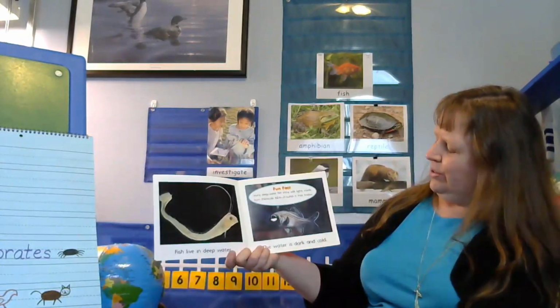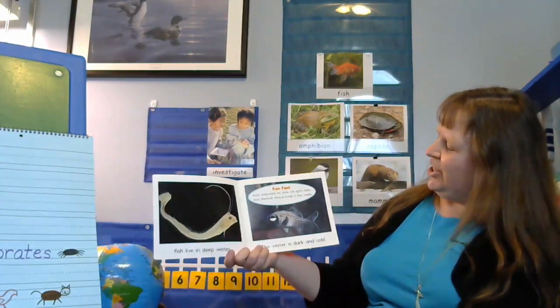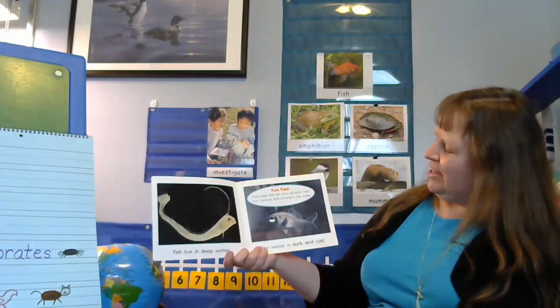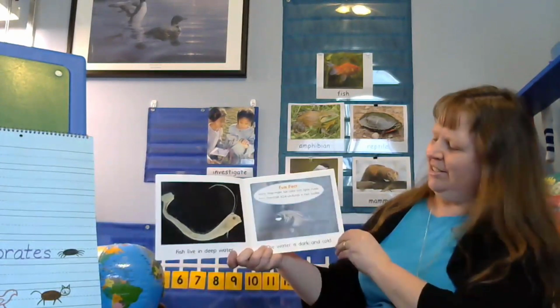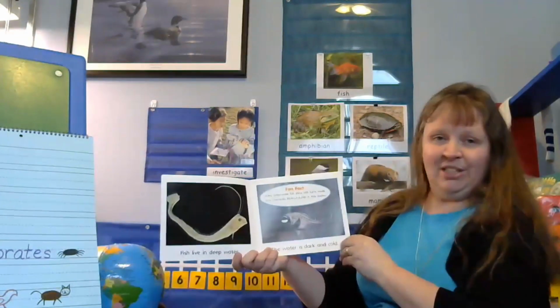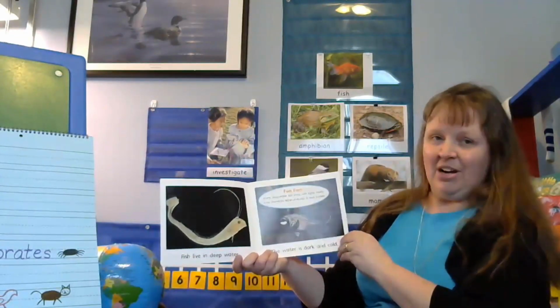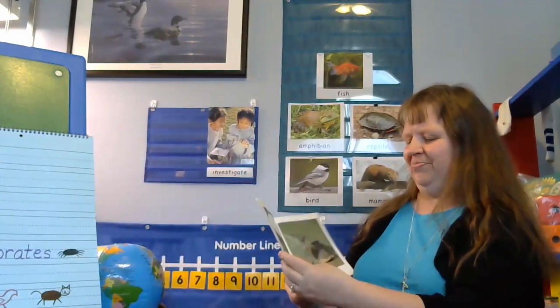Fish live in deep water. The water is dark and cold. Many deep water fish shine with lights made from chemicals in their bodies, and this one is shining. That's pretty cool. Again, they don't look anything alike. They're two completely different kinds of fish, but they're both fish.